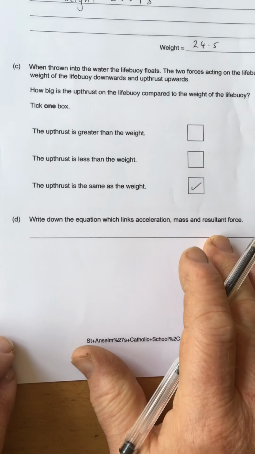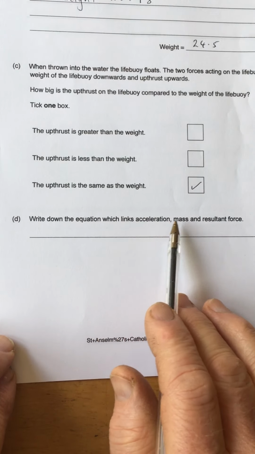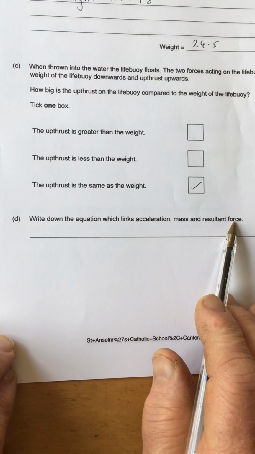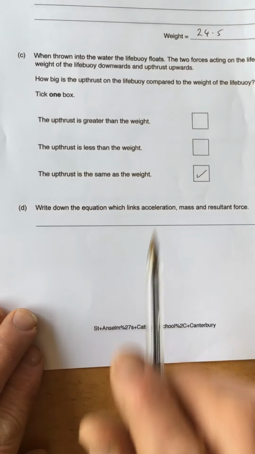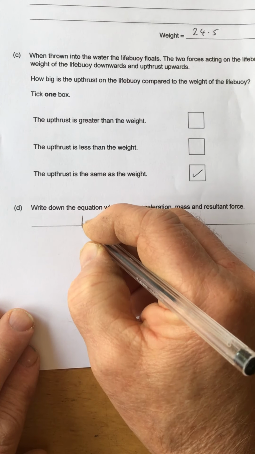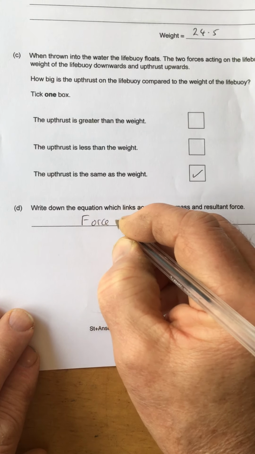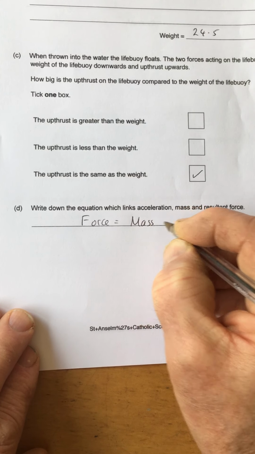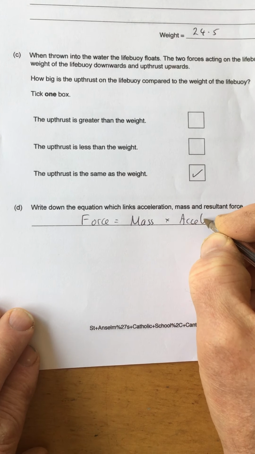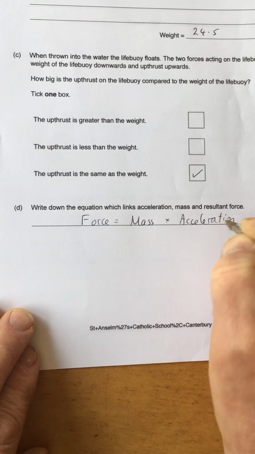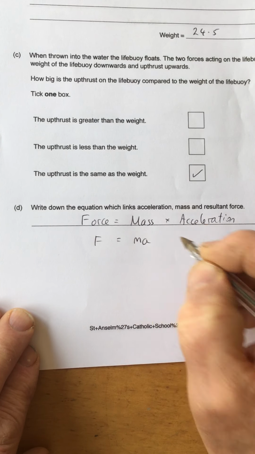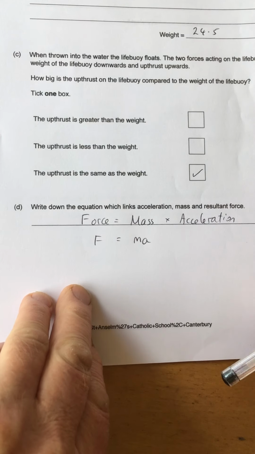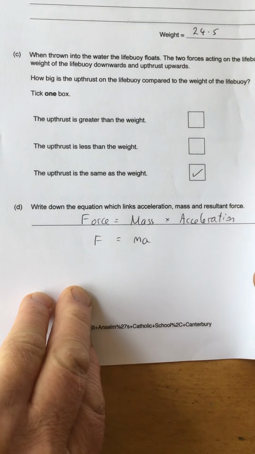It then finishes off by writing down the equation linking acceleration, mass and resultant force. But it's the one that I put up here a minute ago. It's this one here. Newton's second law. You're expected to know this. So force equals mass times acceleration, or F equals ma. And you have to know that. That's a must learn equation. Comes up a lot.